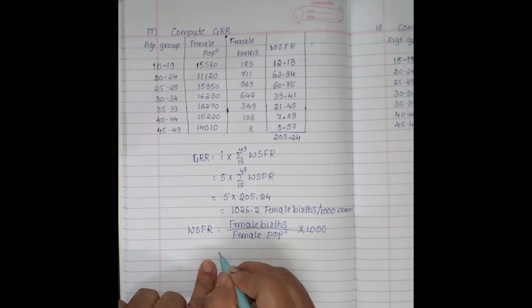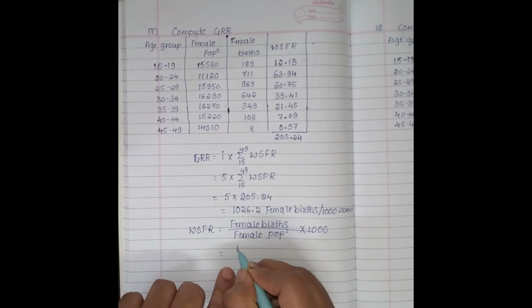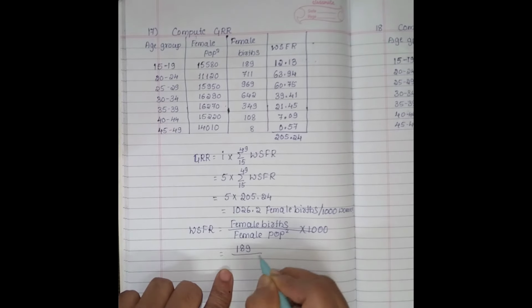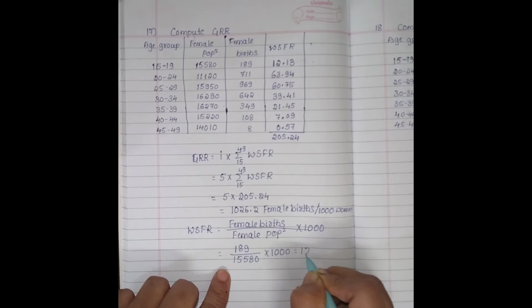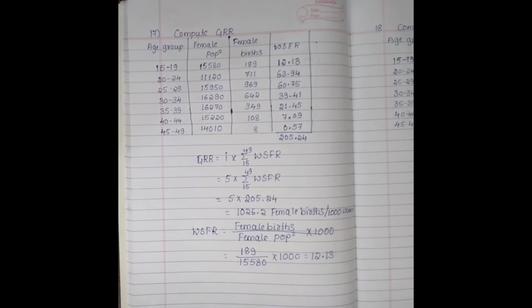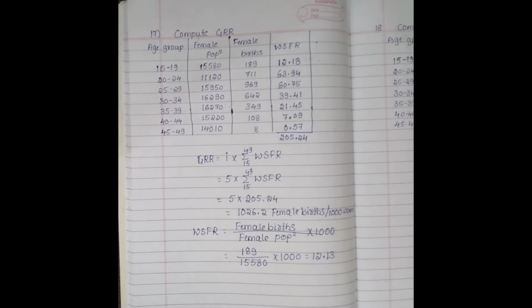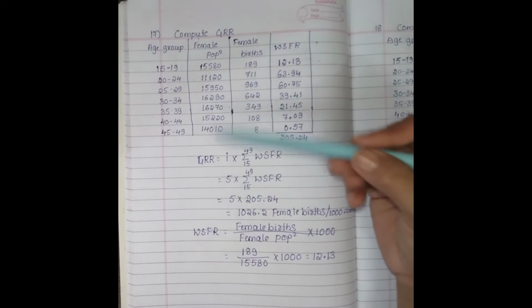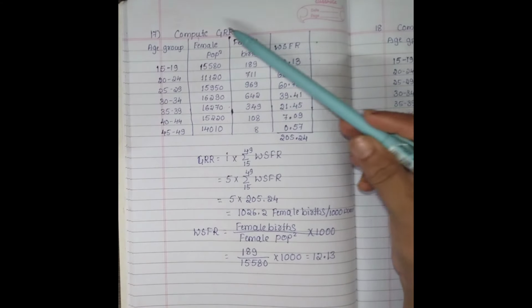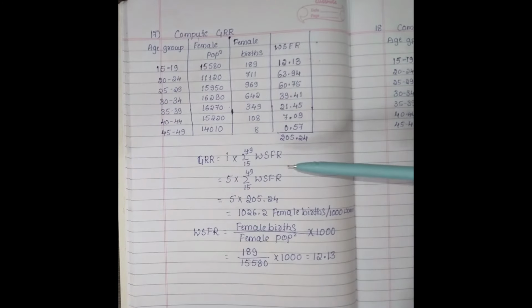Here I am showing only one: 189 divided by 15,580 into 1000, and the answer is 12.13. The age width is 5, so we multiply by 5, and we calculated all the WSFR. This is the GRR, the gross reproduction rate you have to calculate. You must write both formulas.